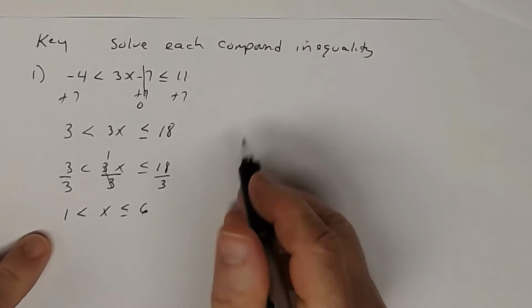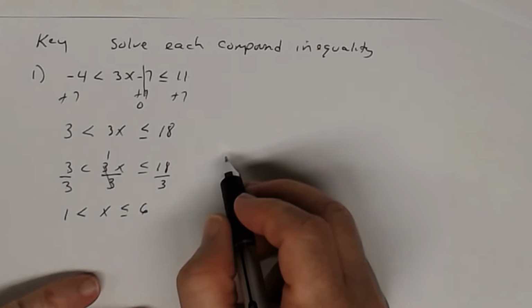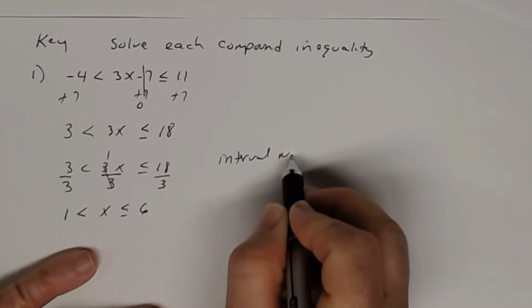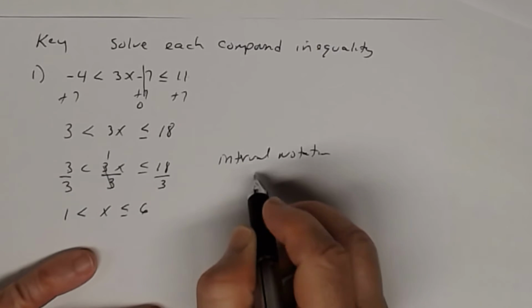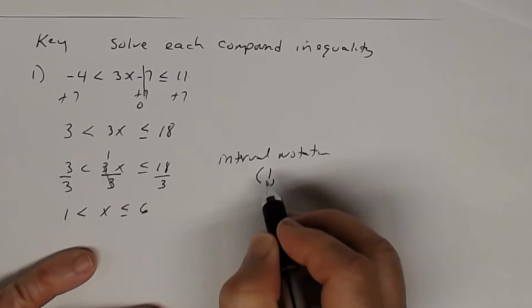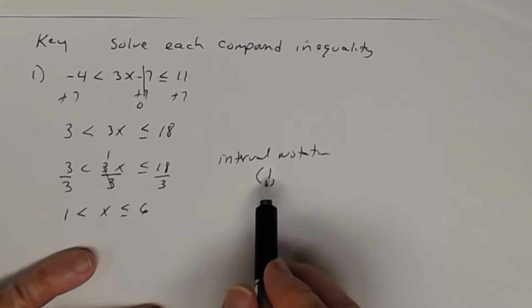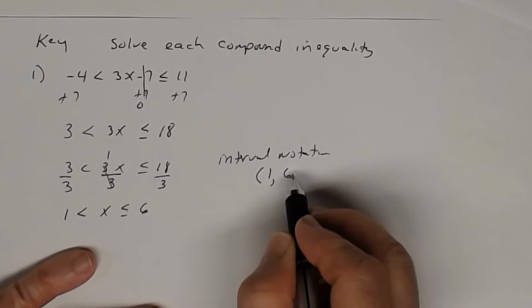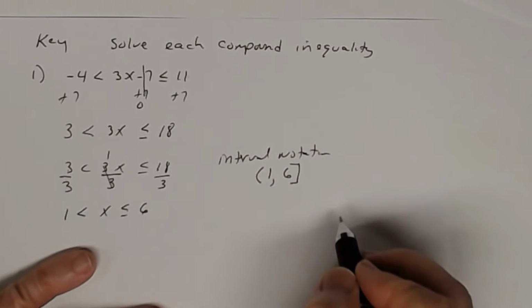Now, the directions said just to go ahead and write the answer in interval notation. So the answer in interval notation will be parentheses 1 because there's no equal sign. Remember, 1 is not a solution. But any number between 1 and 6, including 6, so notice the bracket.